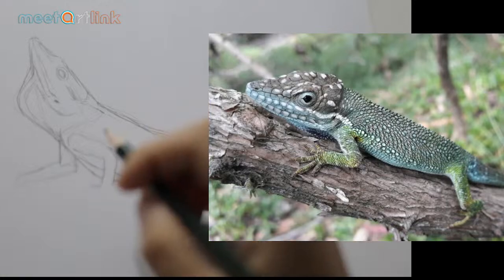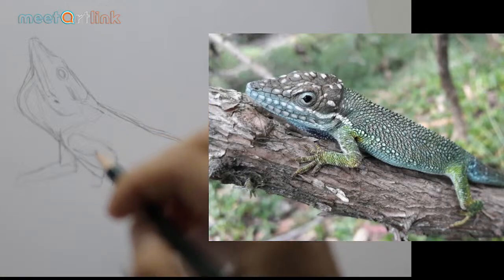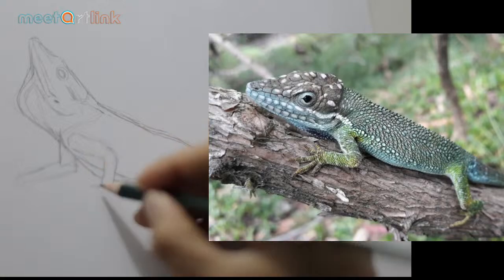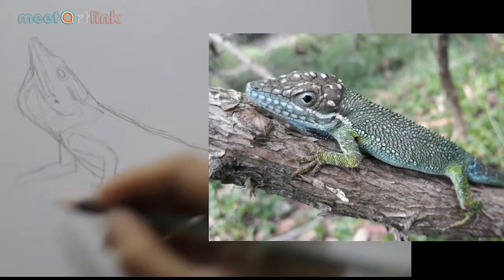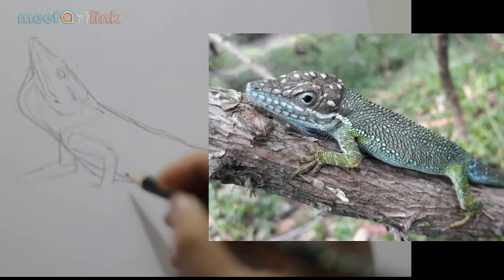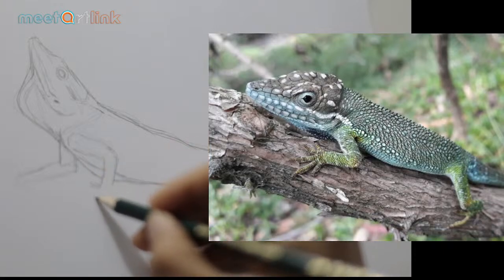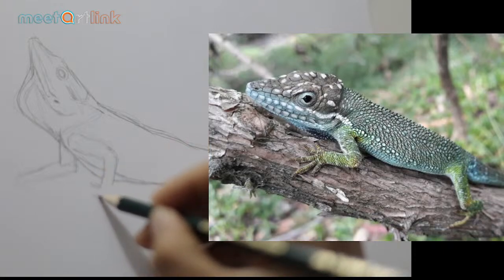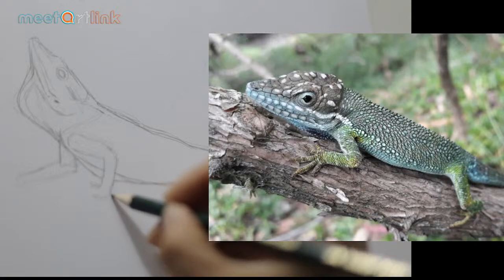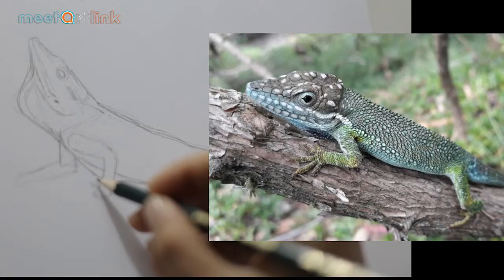So this is interesting. Now I'm looking from up close, and this one has 5. And in the female I was drawing only 4. It's almost like a human hand.